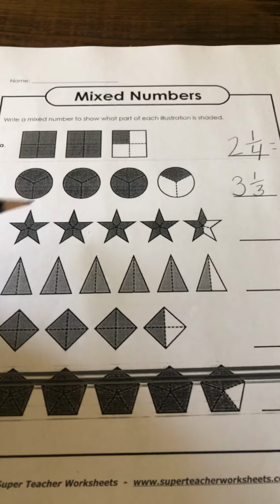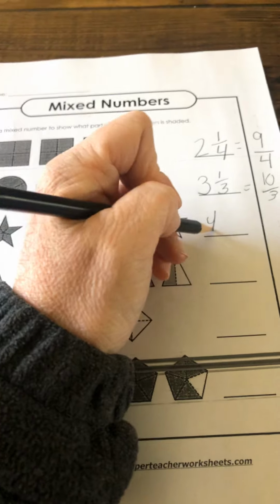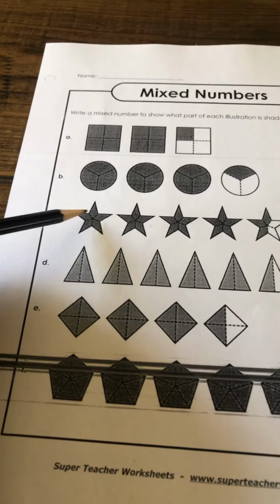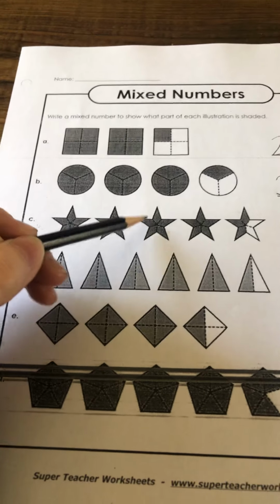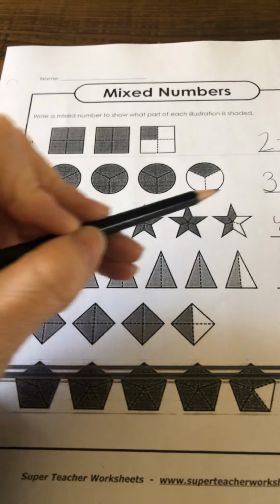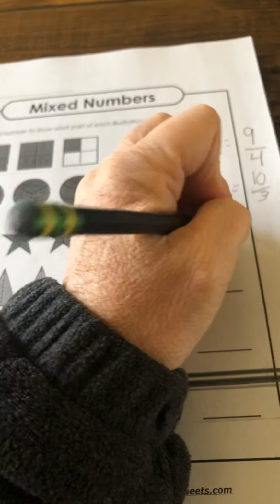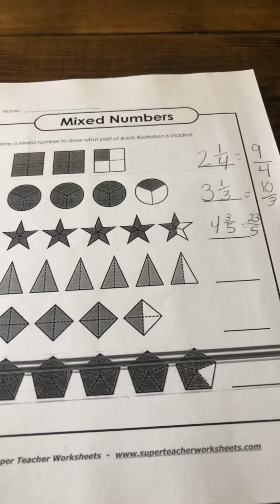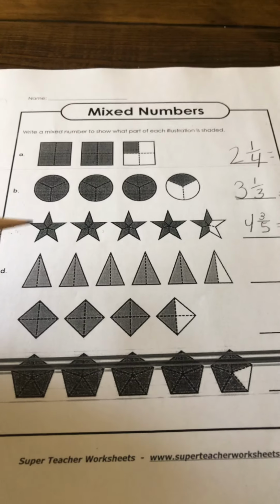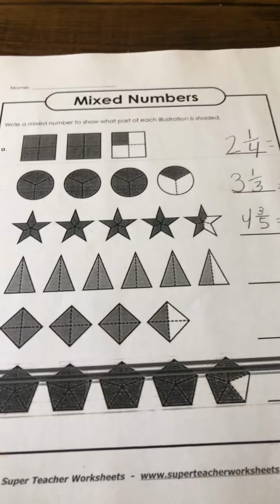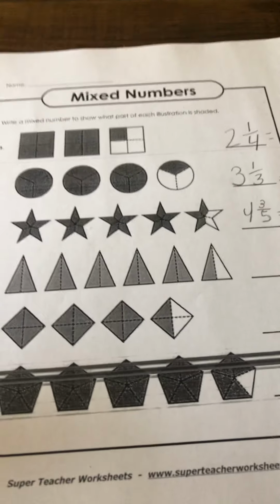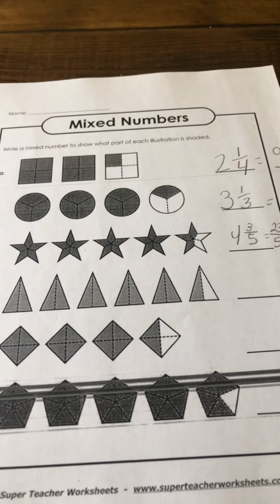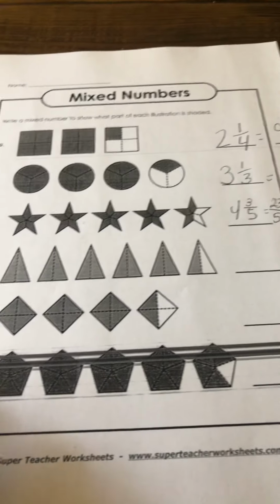Okay, 1, 2, 3, 4, and 3/5. So then we got 1, 2, 3, 4, 5, 6, 7, 8, 9, 10, 11, 12, 13, 14, 15, 16, 17, 18, 19, 20, 21, 22, 23. So that equals 23/5. Again, how do you get your bottom denominator? It's however many pieces one of the shaded figures is cut into. They're all going to be cut into the same pieces. We don't want to add those together. We just want to look at what they're cut into, and that's the denominator.